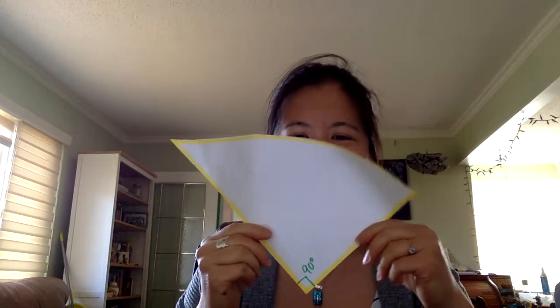Hi. So measurement, different topic now. And so with measurement and figuring out areas and all that, I like having a tangible thing that I can work with.